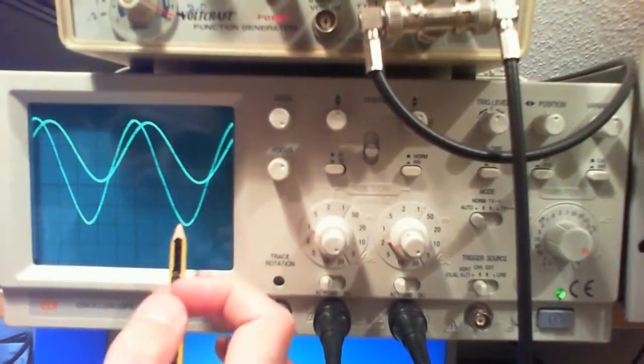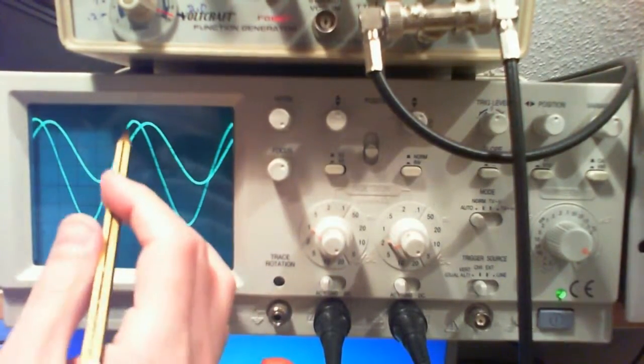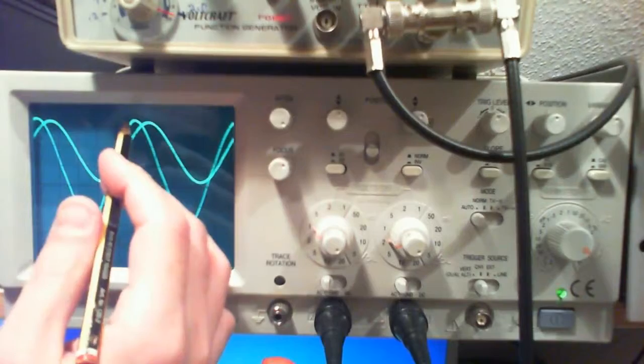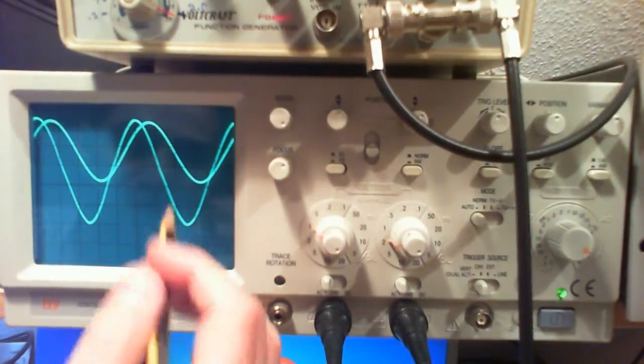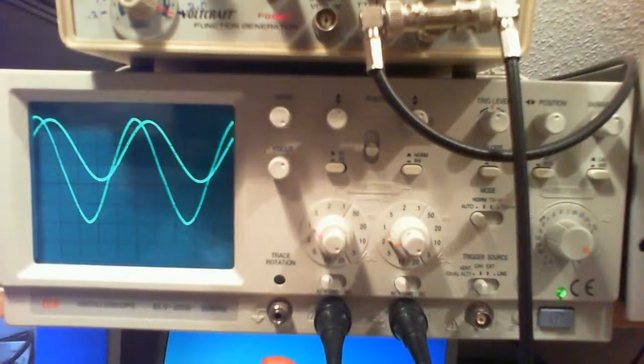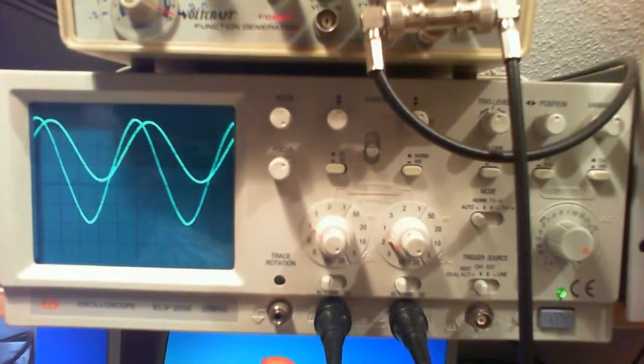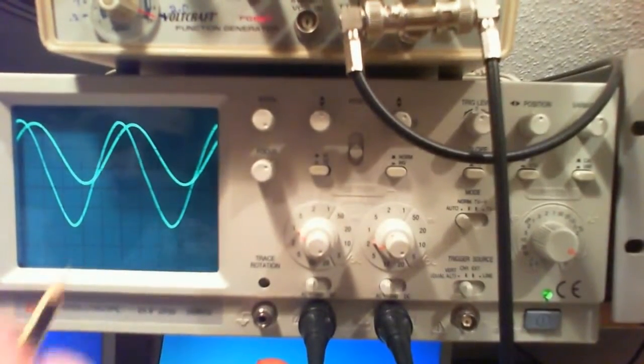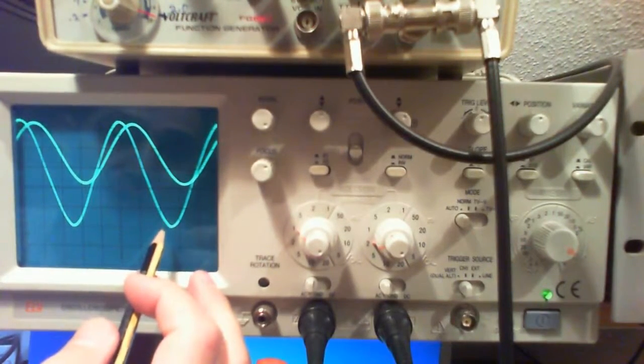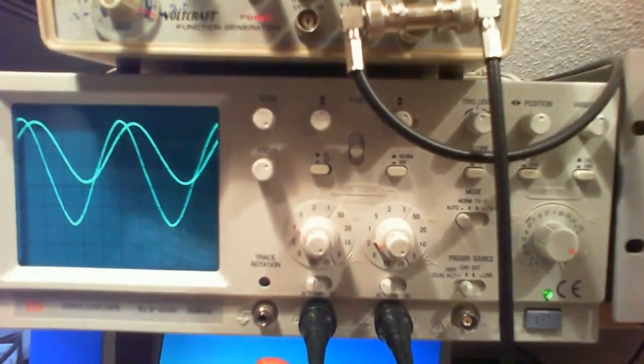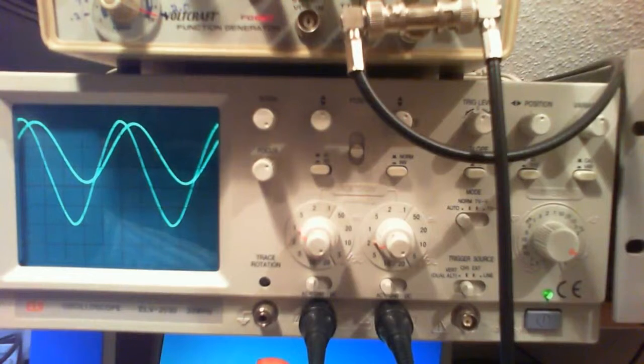My brain is not working right now. Basically, a half cycle of this input wave is occurring in 2.6 horizontal units.